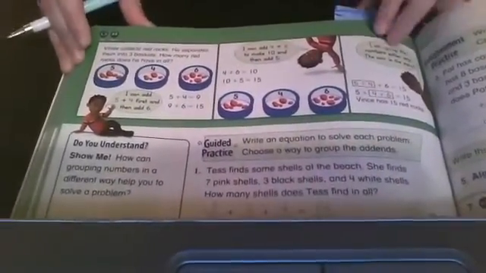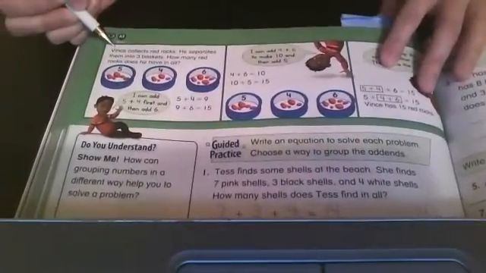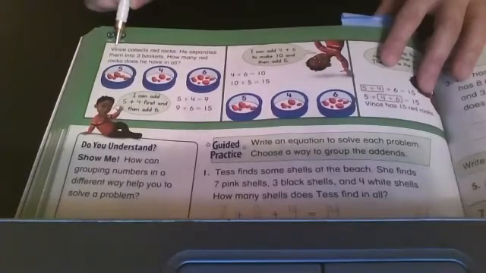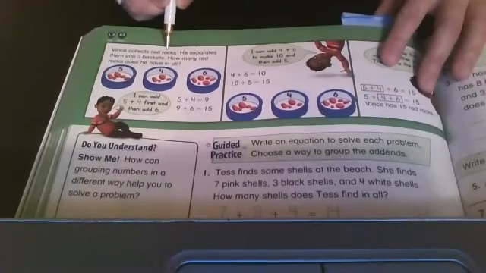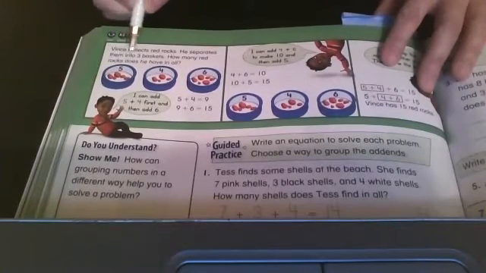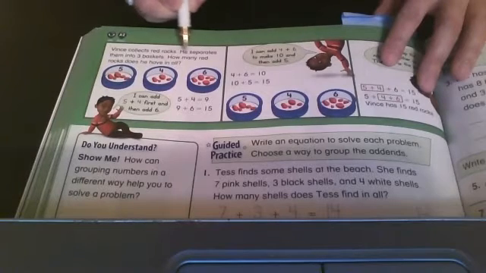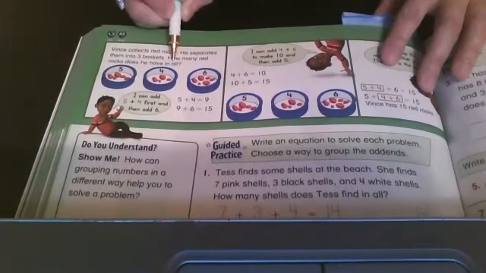I'm going to go ahead and move us ahead to the next page. And here's Carlos with another story to share. He says Vince collects red rocks. He separates them into 3 baskets. How many red rocks does he have in all?